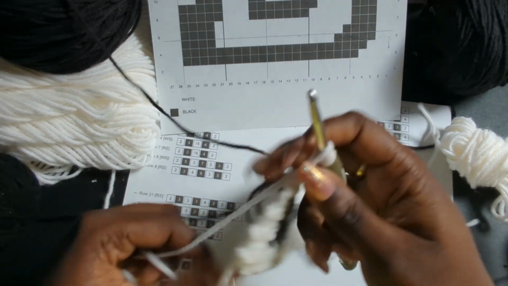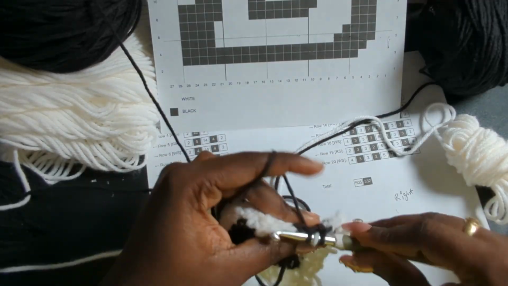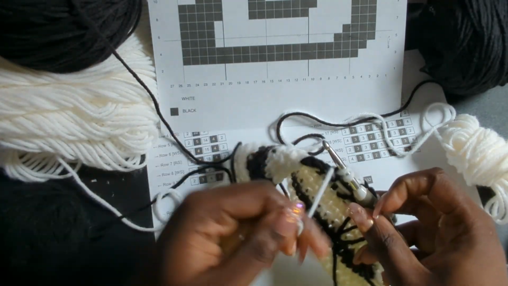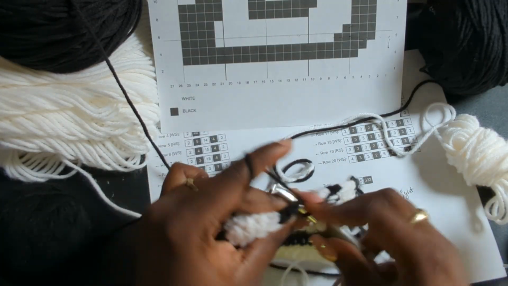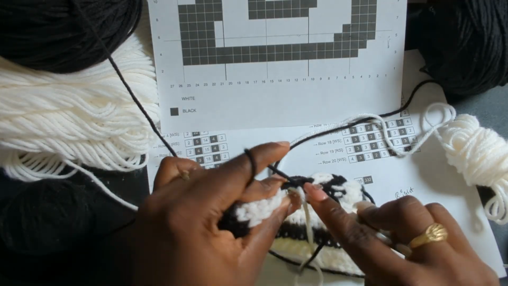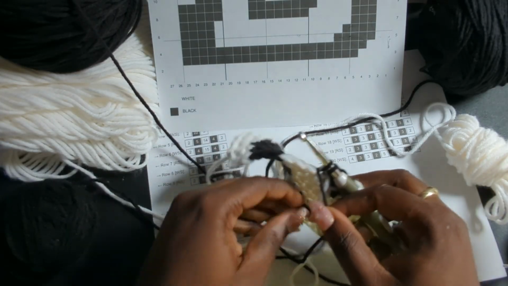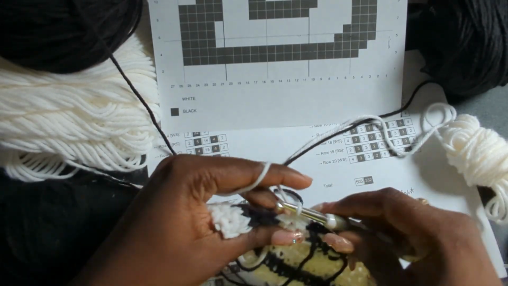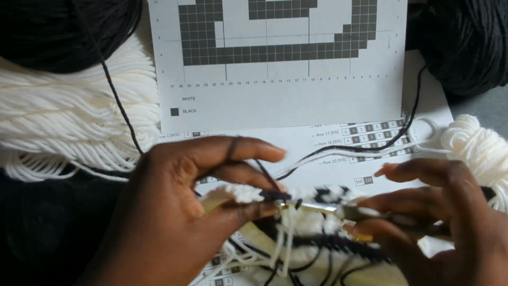Let's do row 10. And then our 4 black. 2, 3, 4. 3 whites. 3 black.